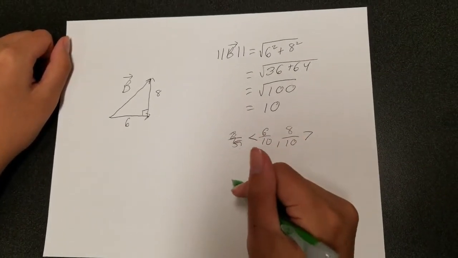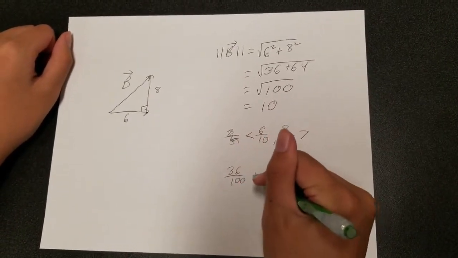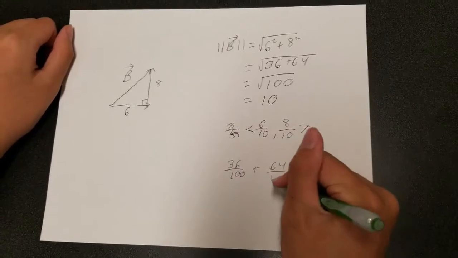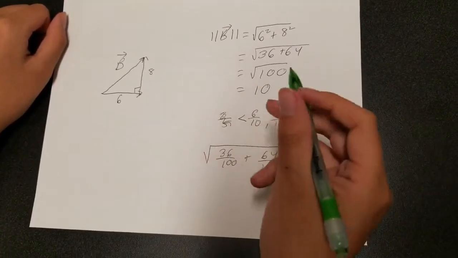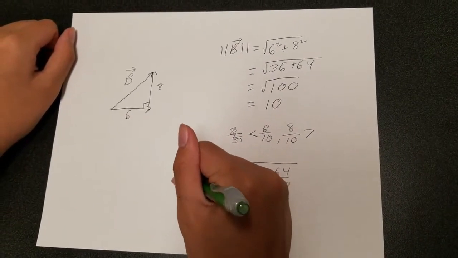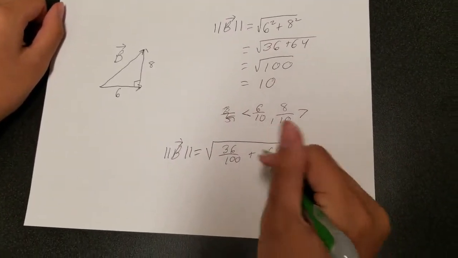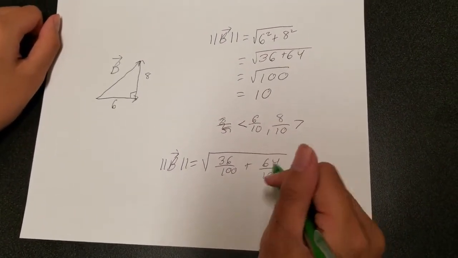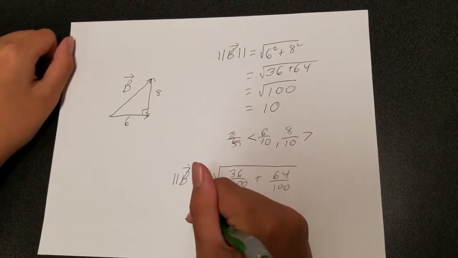So if we square them, we will get 36 over 100 plus 64 over 100. And let's see now, the magnitude of B. Add them together, you get 100 over 100, which simplifies down to 1. The square root of 1 is 1.